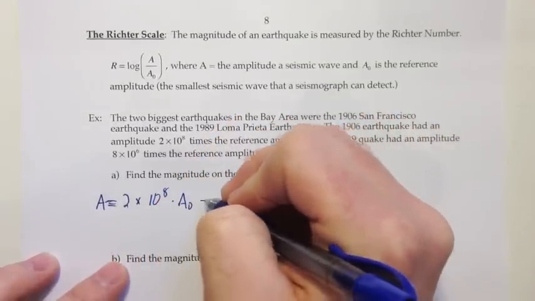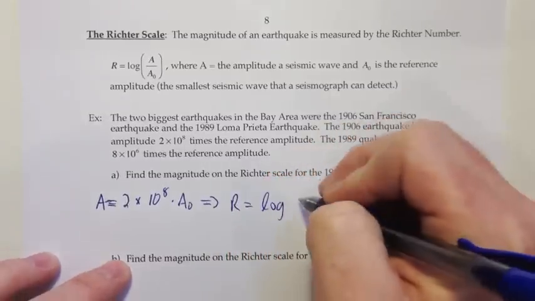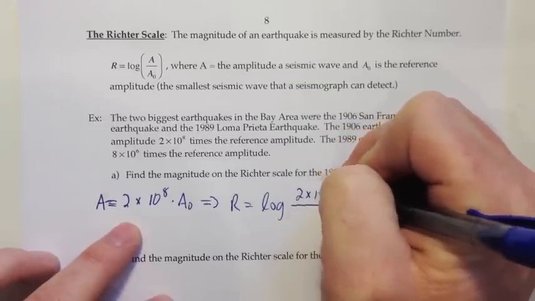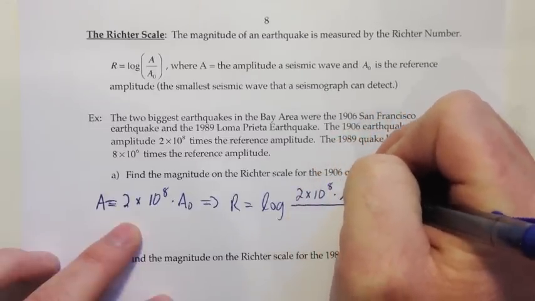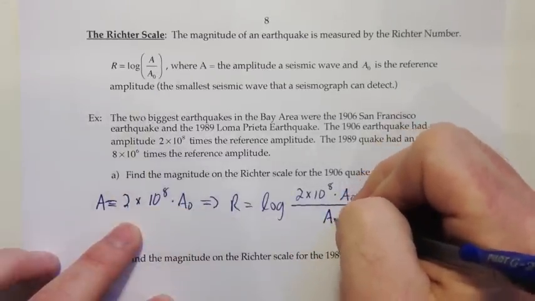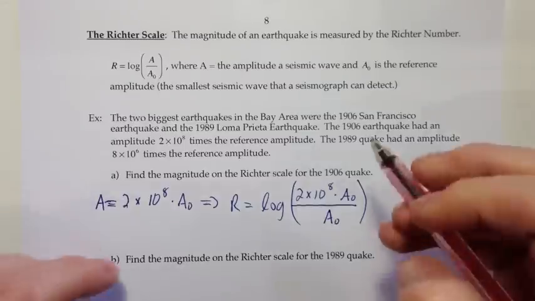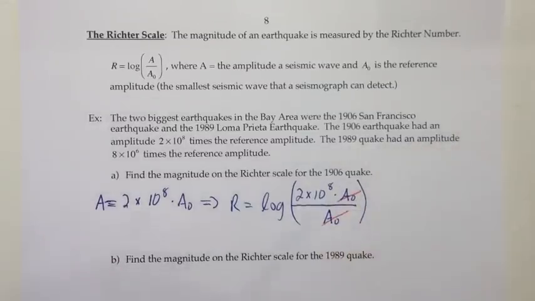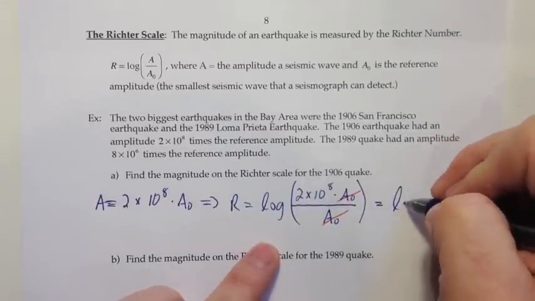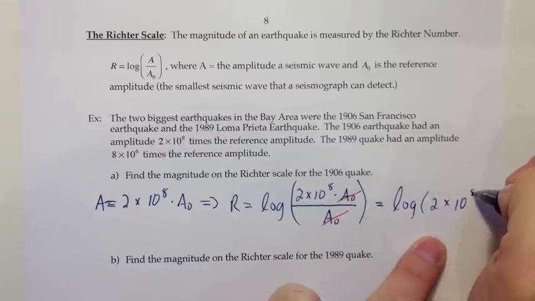So now when we go to find the Richter number for that, we're supposed to take the log of A, and A is 2 times 10 to the 8th times A0, but then that's over A0. So even though they don't tell us what the reference number is, it turns out that doesn't matter very much because it ends up canceling out. So the Richter number ends up just being equal to the log of that 2 times 10 to the 8th number that they gave us.